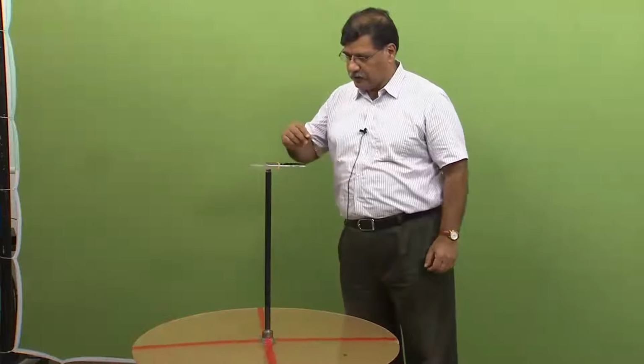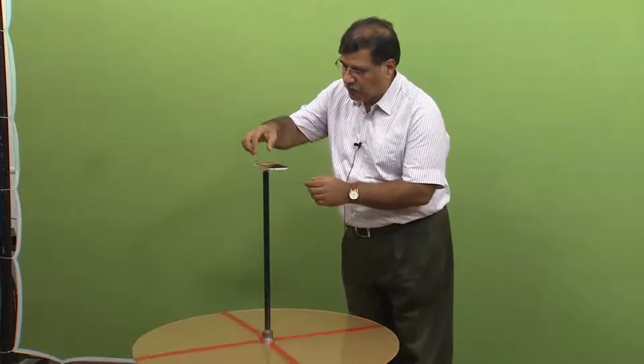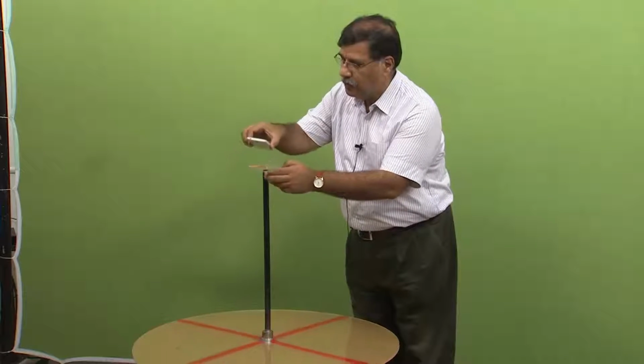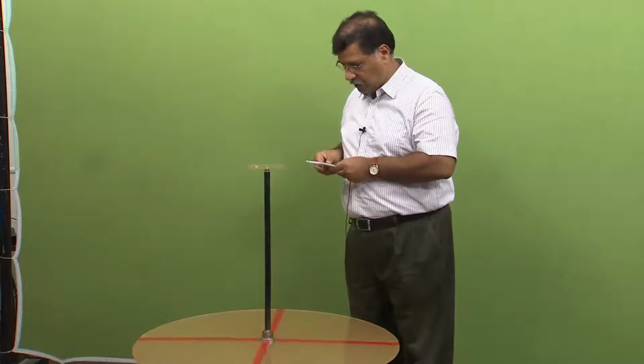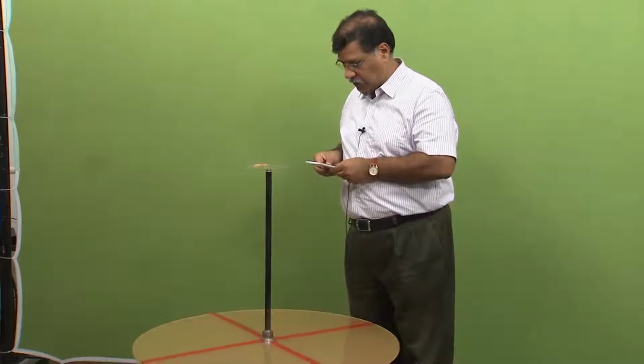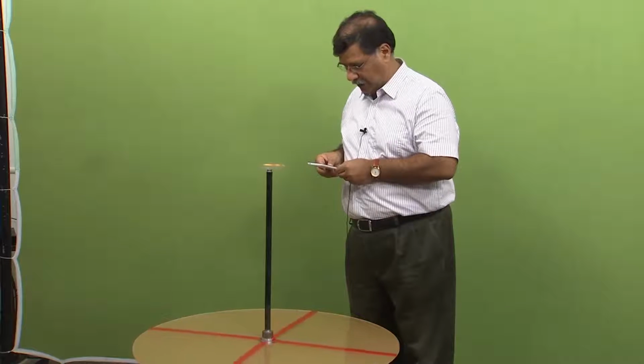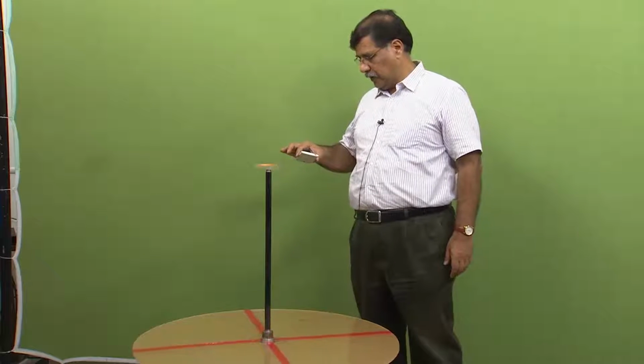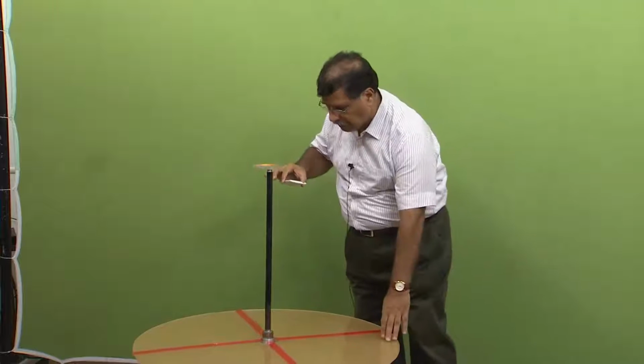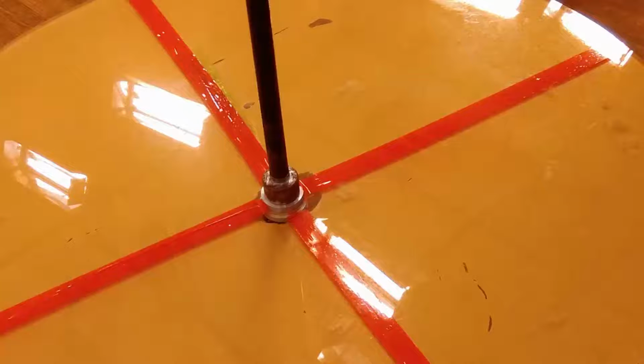Just to convince you that this camera takes pictures from the rotating frame, I will remove my camera and show the same platform from the camera outside, and you see the lines rotating. What I am showing you now is a shot of this platform, stationary, from the camera that I am going to use on the platform.